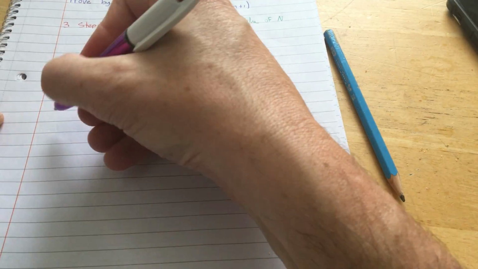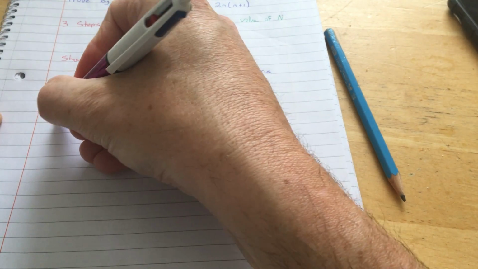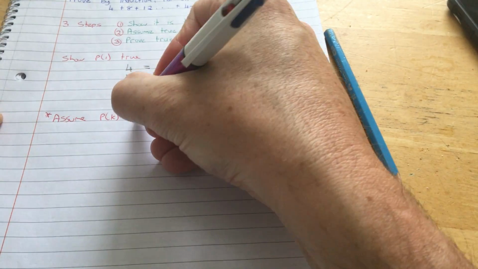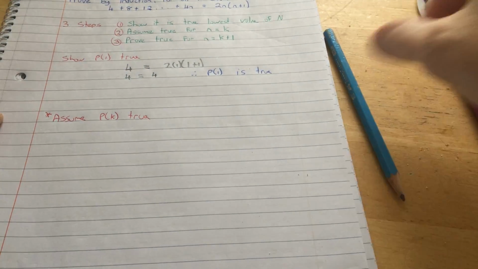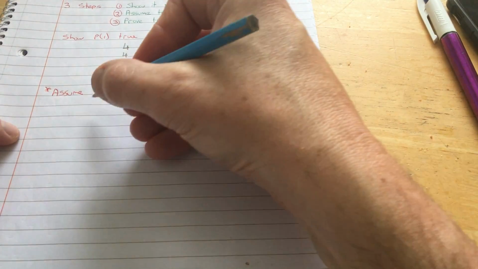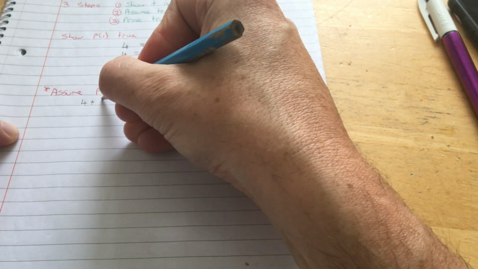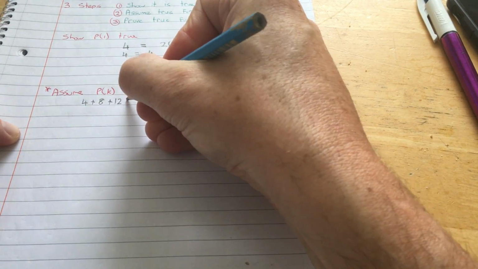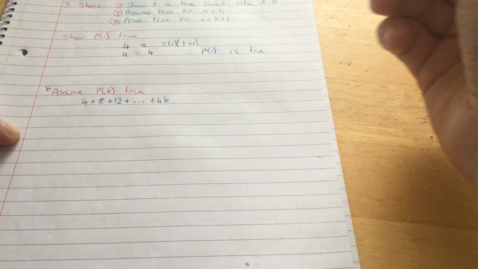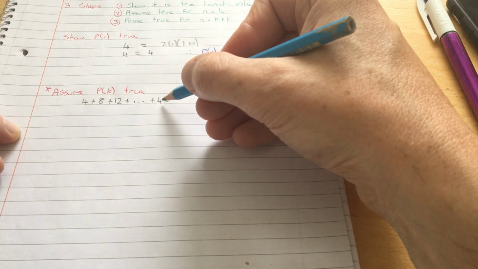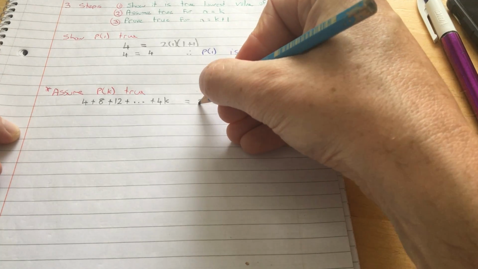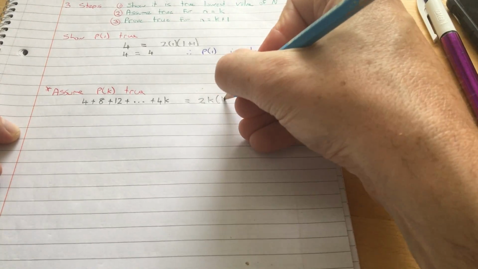Now the next part is the key part. I assume that p of k is true. What does that mean? It means that I assume that the first k multiples of 4, for example, k could be 20, so in that case 4 plus 8 plus 12 plus 16 all the way up to 80, would be equal to, replacing n with k on the right hand side.